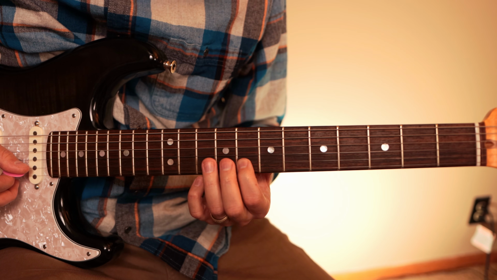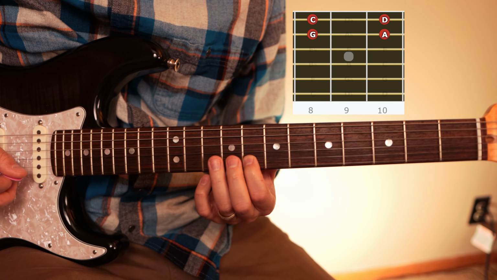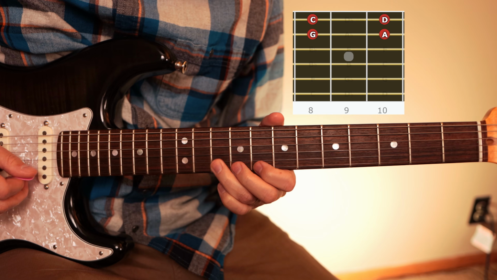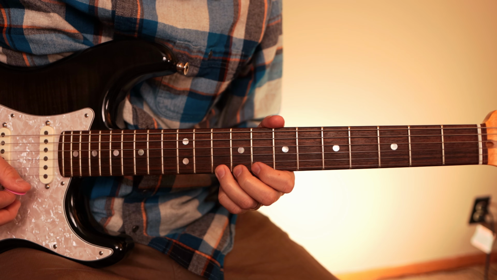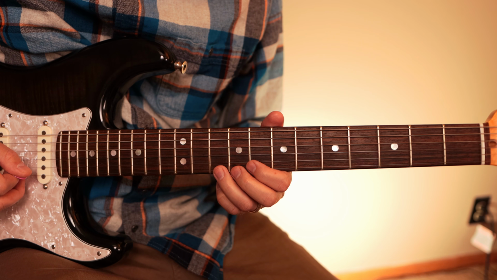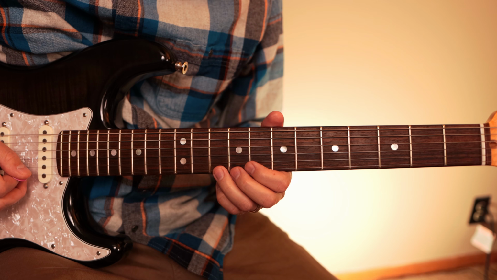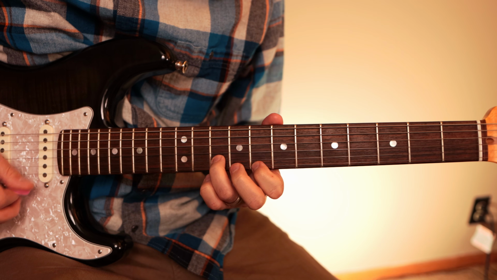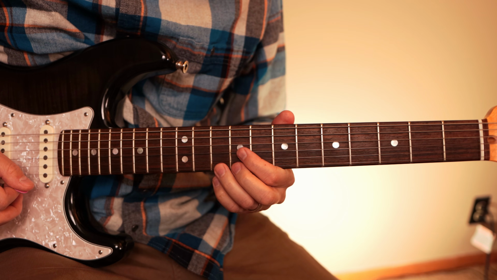So we're going to play, this is actually a G note also. And back to the A, and C, and D. You just play the same licks that you made, the same lead lines. You can bend that up too.